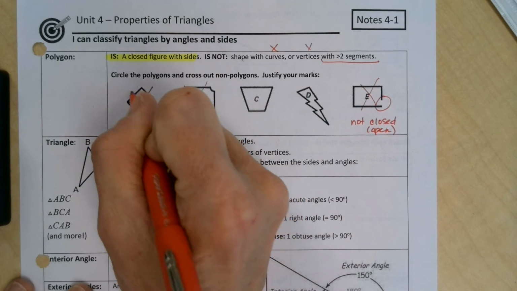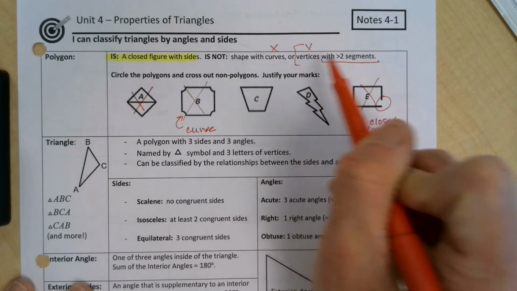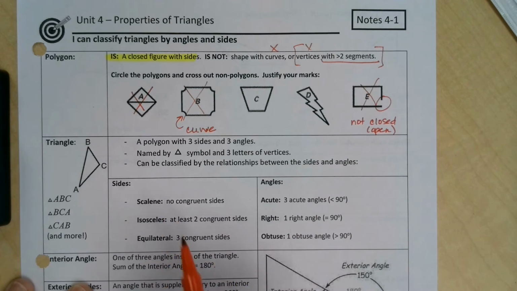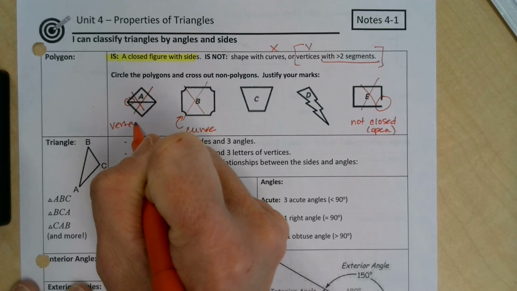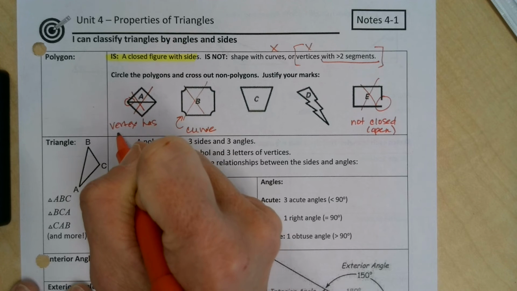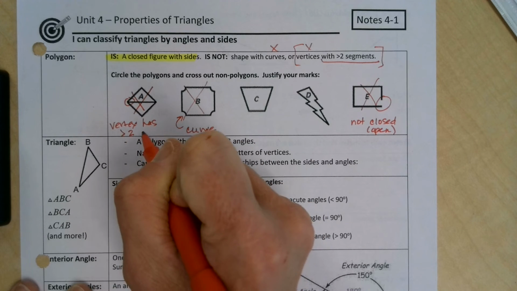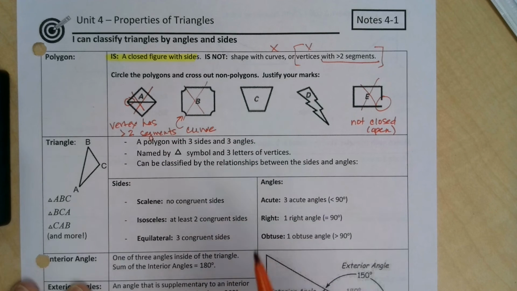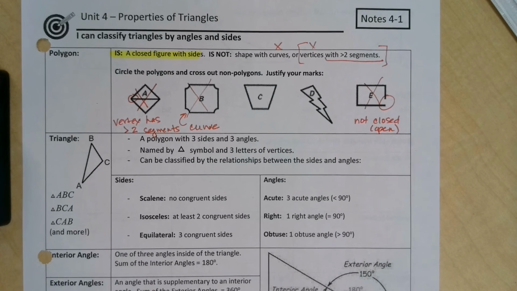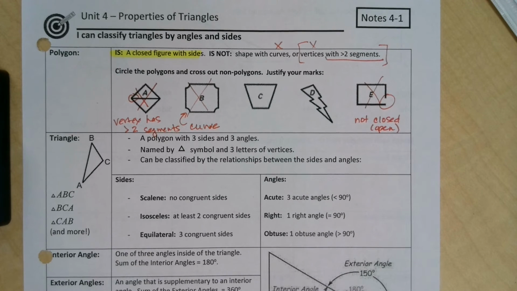Yeah. And A has to do with this story here because this vertex has 3 segments coming from it. So the vertex has greater than 2 segments. And that's the one that might end up messing you up down the road. Make sure you understand why those are not polygons.